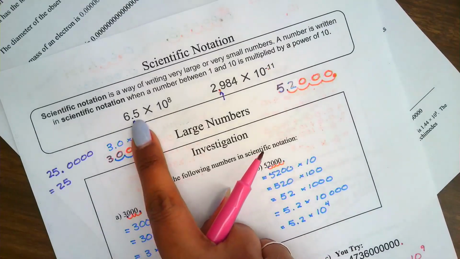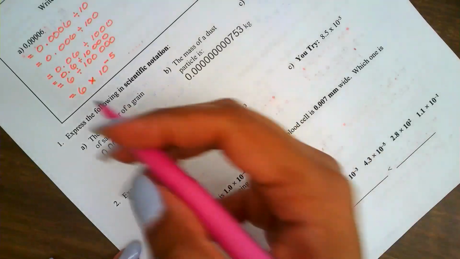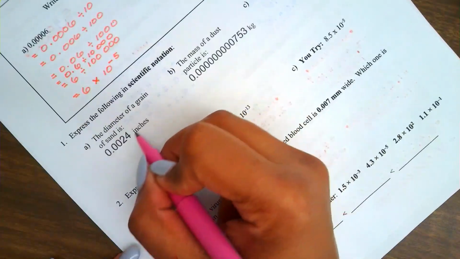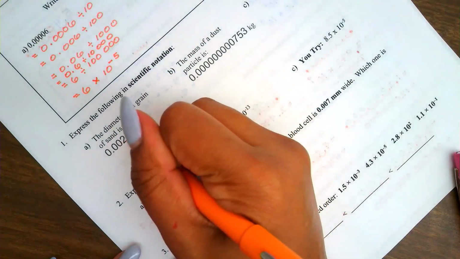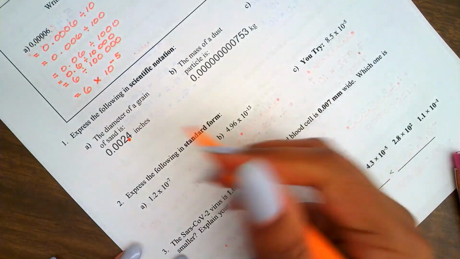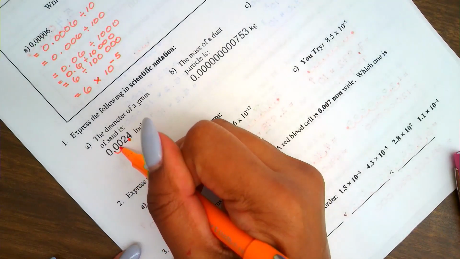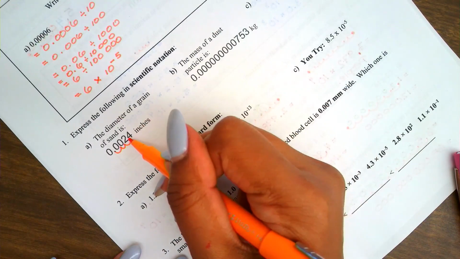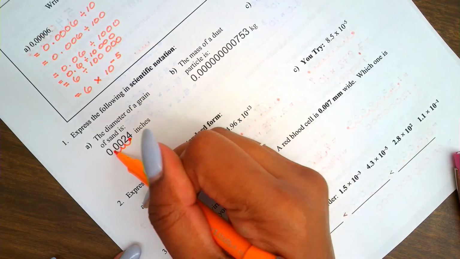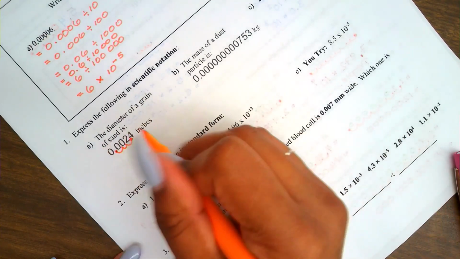So we want only one number before the decimal, which means we want our decimal to move right here after our first actual number that's not a 0. We want it to move once, twice, 3 times, okay? But instead of being here, it's in the more negative direction, right? This is a very small number.